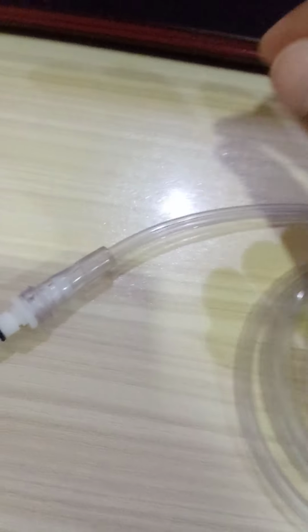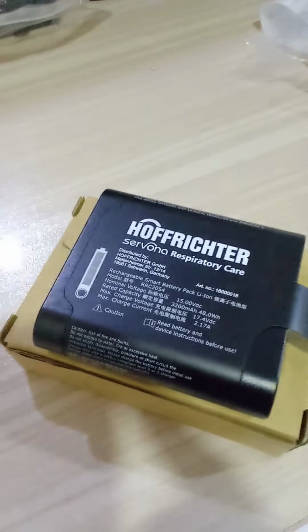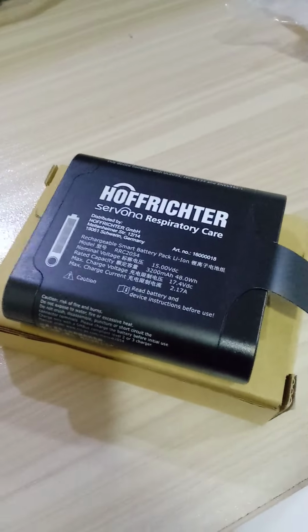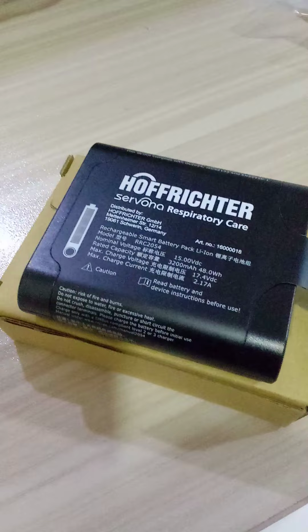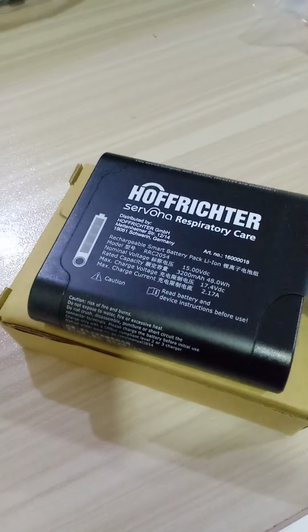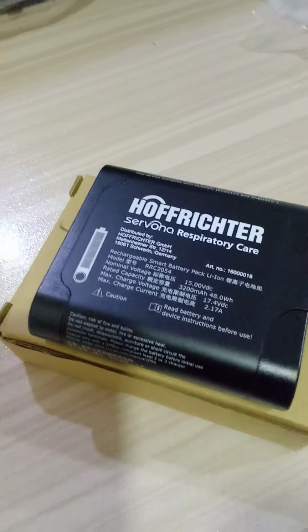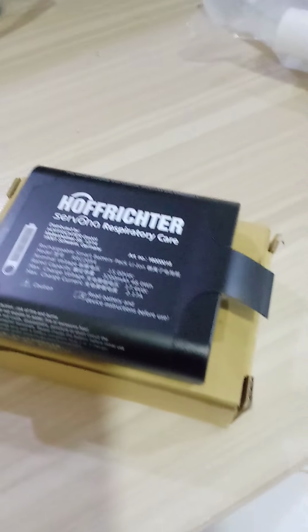So this is LPO connector, oxygen connector for BiPAP, and this is the lithium-ion battery for battery backup or transportation of BiPAP. The battery backup is approximately 6 hours of the BiPAP.